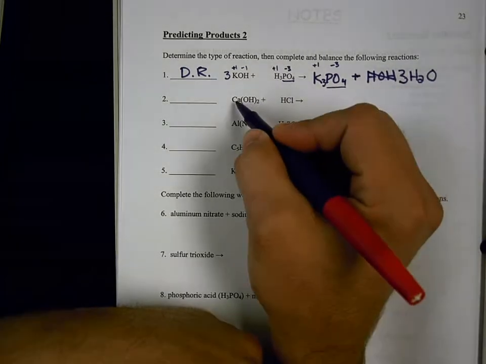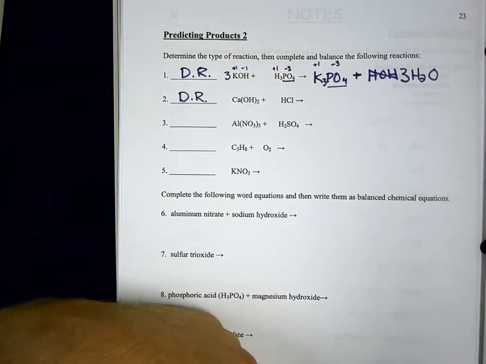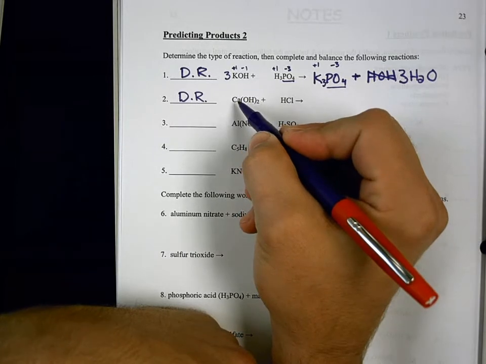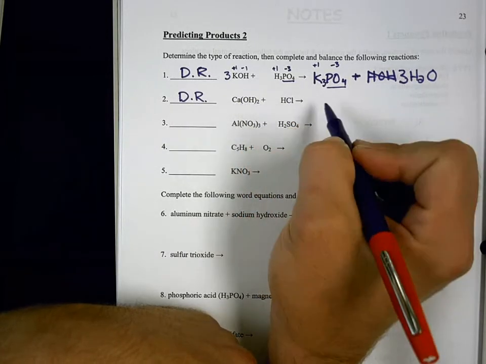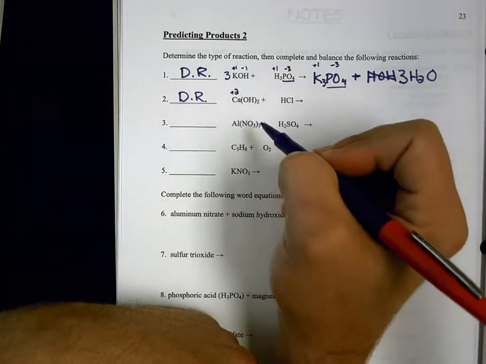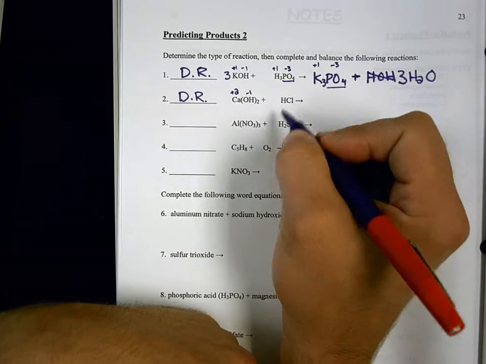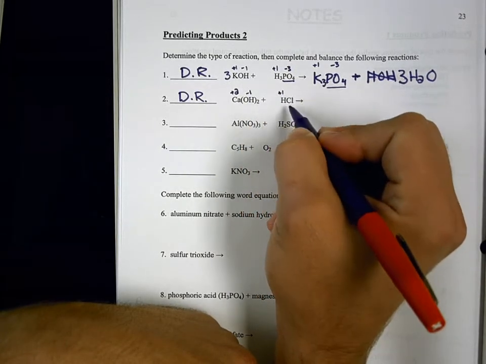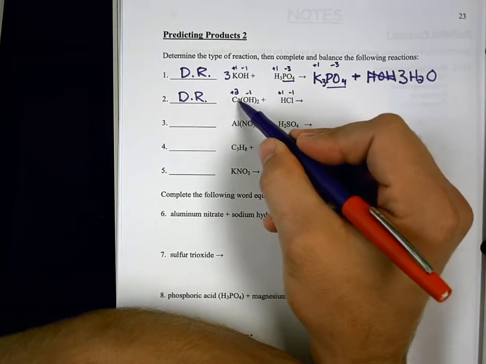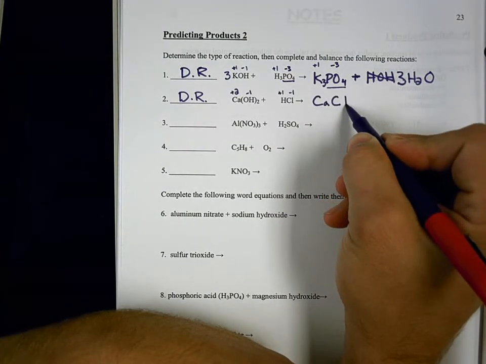In problem number 2, it looks like I have a compound plus a compound again. Double replacement's probably our best guess. As with the first problem, I'm going to go ahead and determine the charges of the respective ions before I predict my products. So calcium likes to lose 2 electrons each, plus 2. Hydroxide again, minus 1. Hydrogen plus 1. Chlorine minus 1. Now let's put the positive from the first compound with a negative from the second. So the calcium will bond with the chlorine.